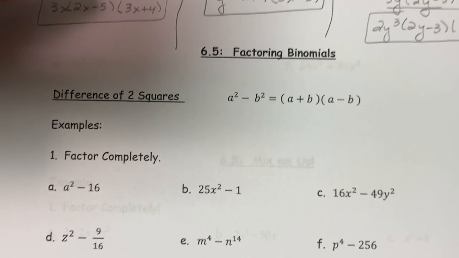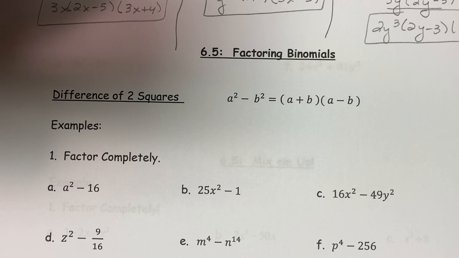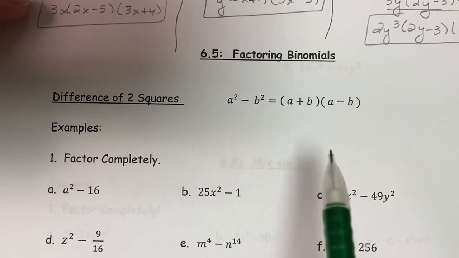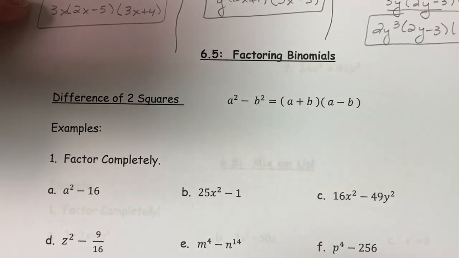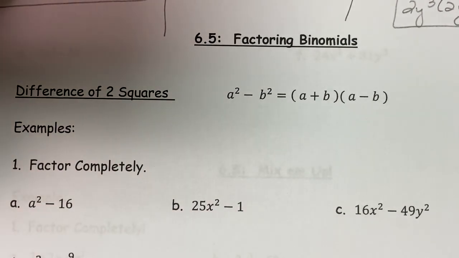So now we're into factoring binomials. And this is the last one. So good, that's a good thing. If you have a binomial, which means 2 terms, there are actually 3 different possibilities for factoring.